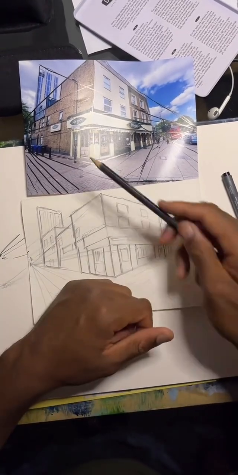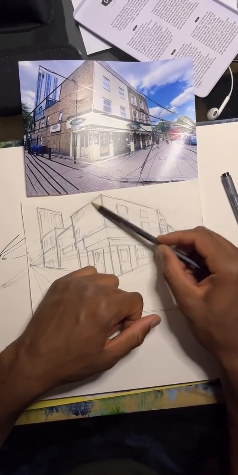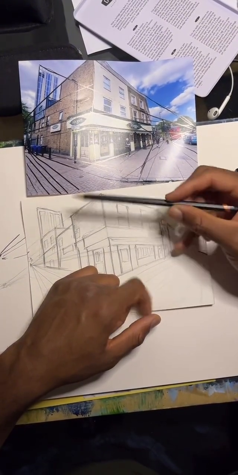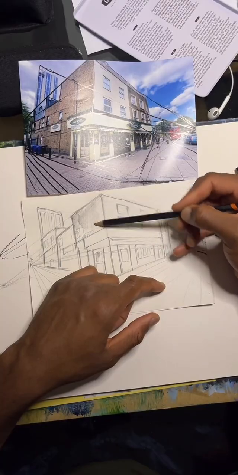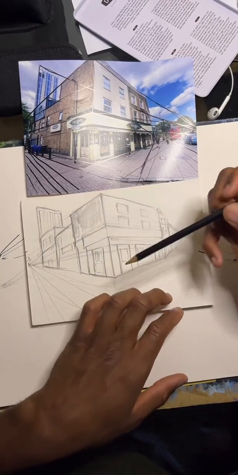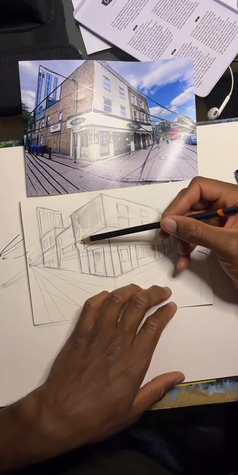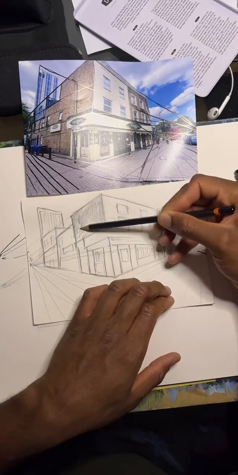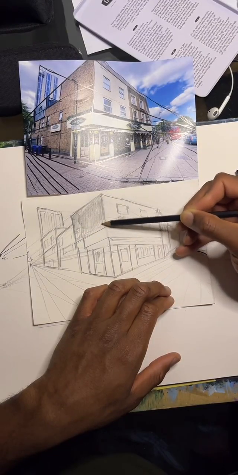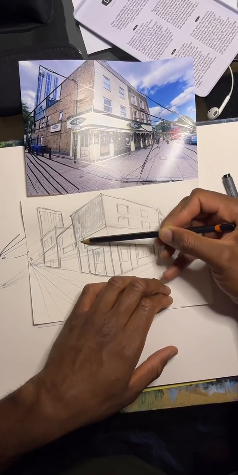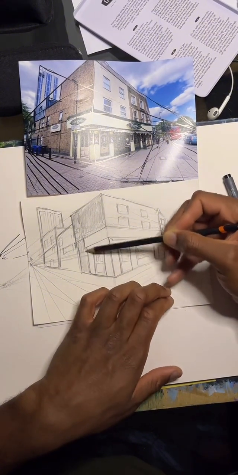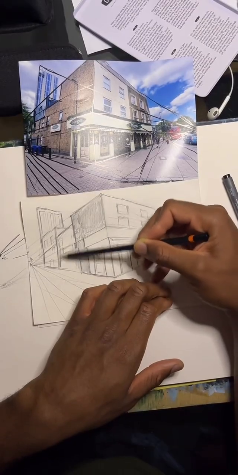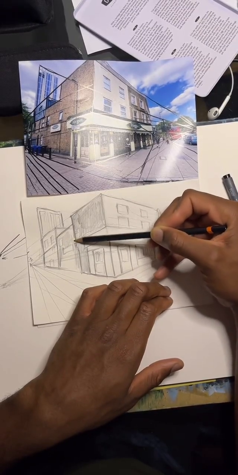So cool. Now let's add some shade to our drawing. Obviously, you can erase the lines, but I'm just leaving mine for now. There we go, shade in. And don't worry if things overlap or if you draw outside of the lines. Don't even worry about it. Just have fun with it.